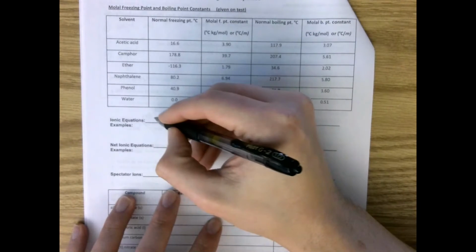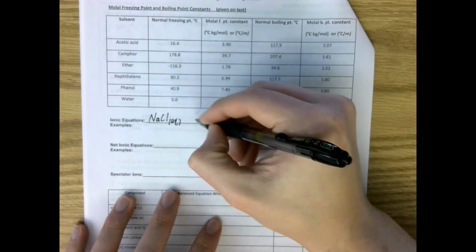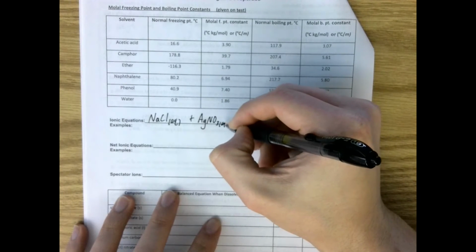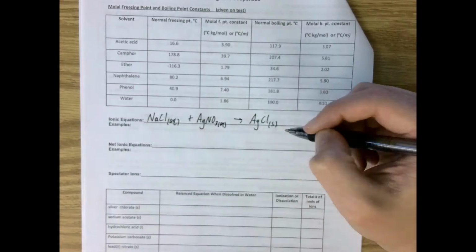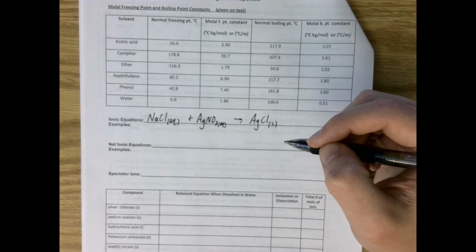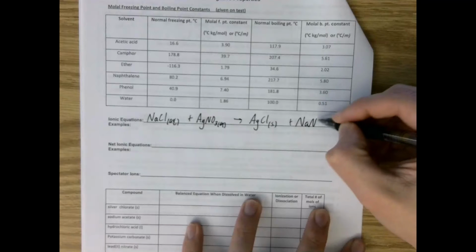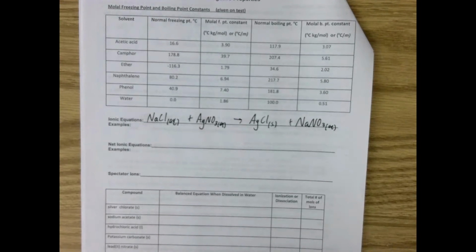An example of that would be NaCl AQ plus AgNO3 AQ yields AgCl solid. How did I know that was a solid? Where did I look? At the solubility table. Plus NaNO3 AQ. Wait, what is silver nitrate? What do you mean, what is it? Like aqueous. Yeah, it's two solutions. So then I would balance it, but it's already balanced. We're in good shape there.